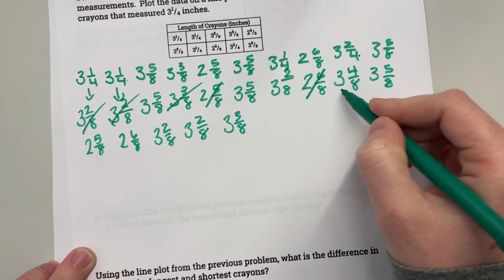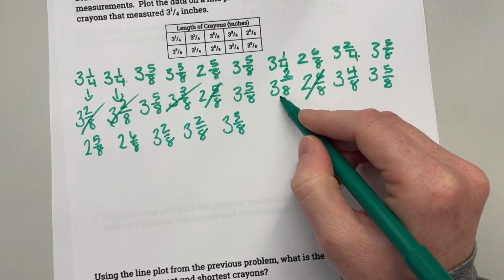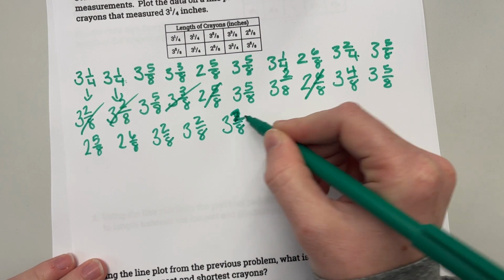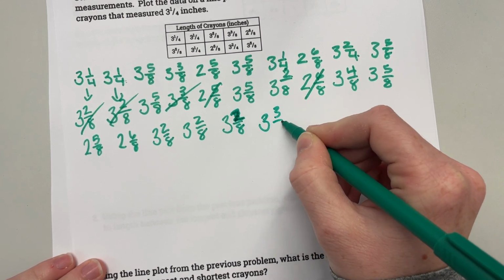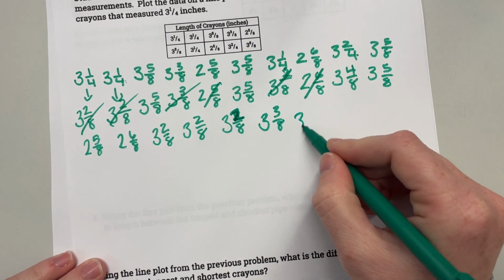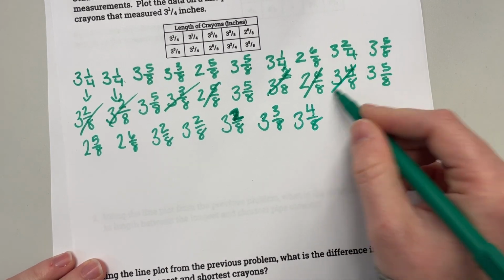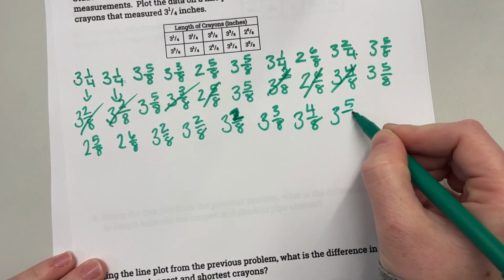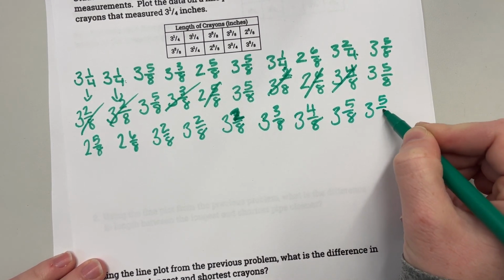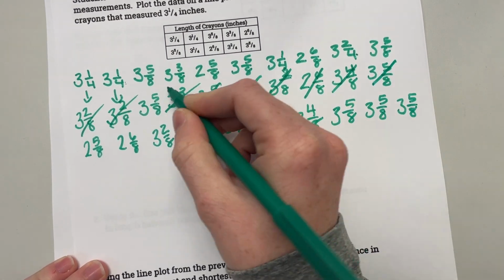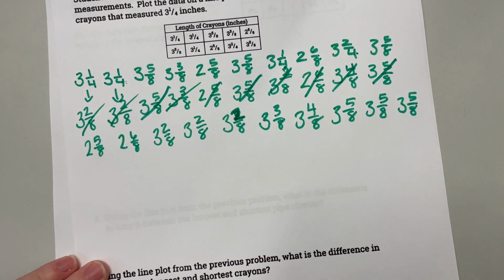Oh, I do see it. Oh, I missed a 3 and 2/8. Change that to a 2. 3 and 3/8. Okay, now I have 3 and 4/8, 3 and 5/8, 1, 2, 3 of them. Okay, all the data is crossed off.